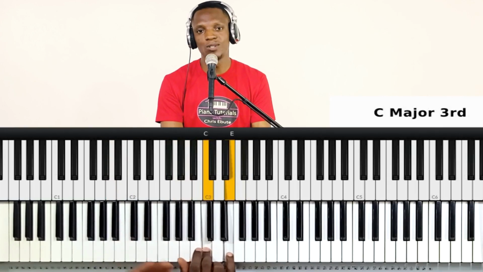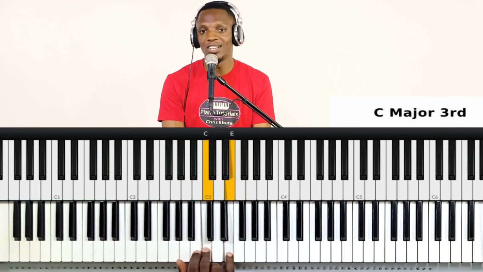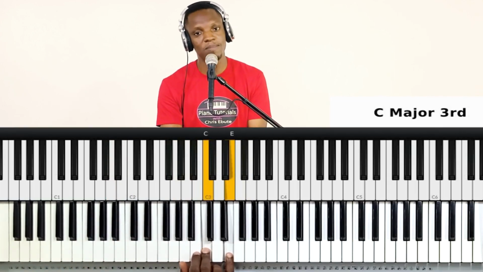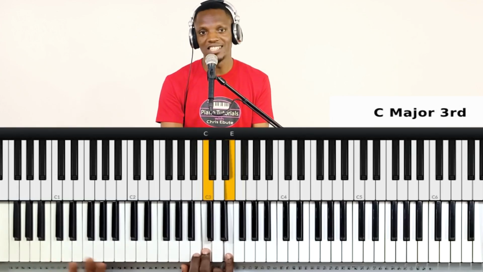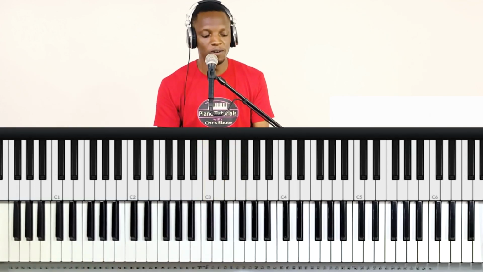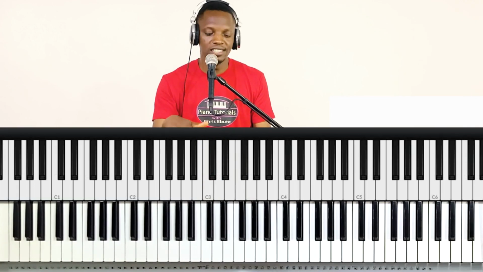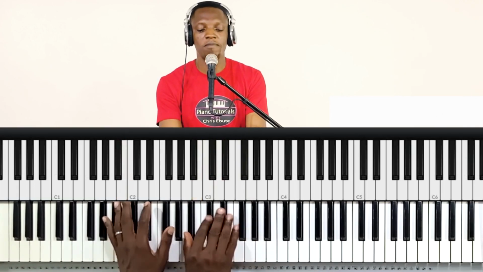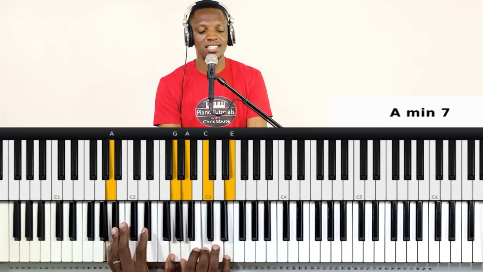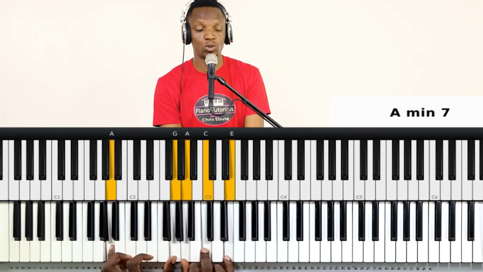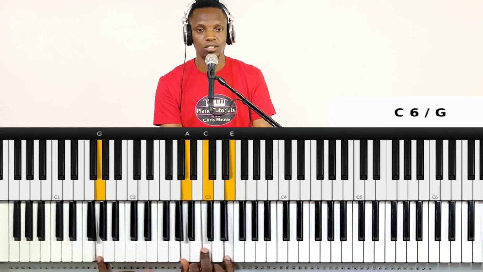Now I'm playing this to set myself up to play another type of passing chord, which is called 2-5-1 passing. All right, 2-5-1 passing is another concept. I've done a video on this before. I'll put the link in the description. So from one passing to another passing, so now 2-5-1 to the key of G.